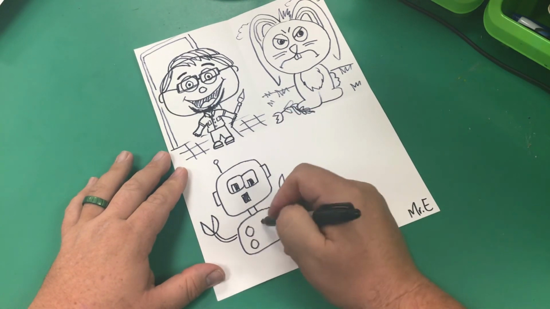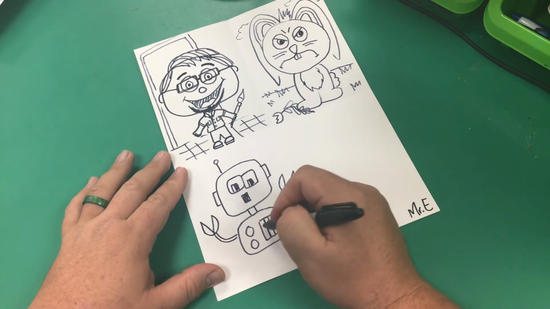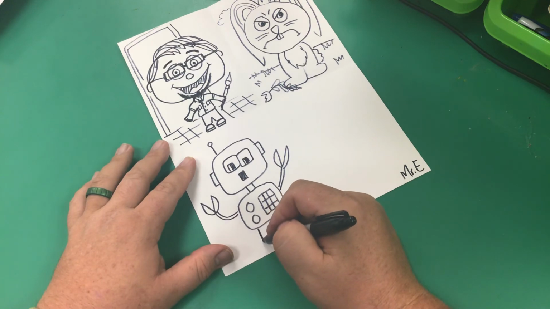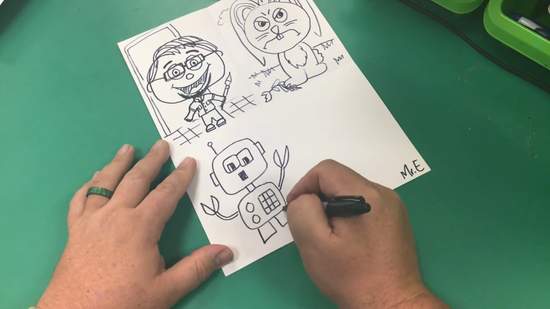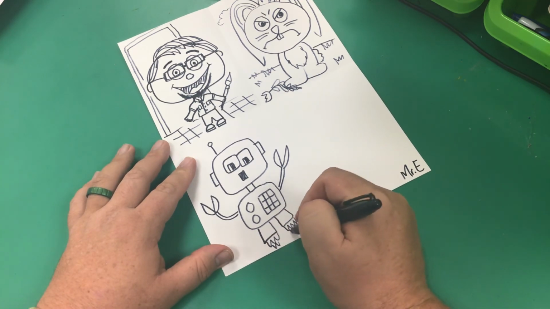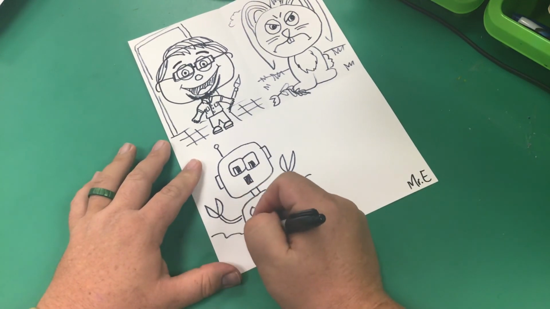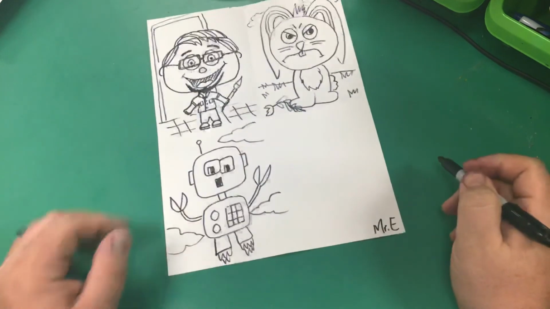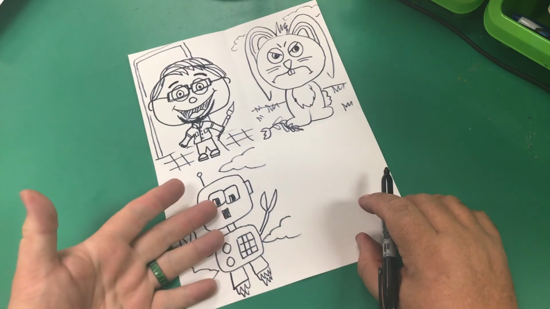I'm going to put some buttons and some knobs and stuff, lights on his chest. And then I'm going to give him some rocket booster feet. So he'll fly through the air. Whee! Put some clouds so he's flying through the air. So that's my cartoon robot.